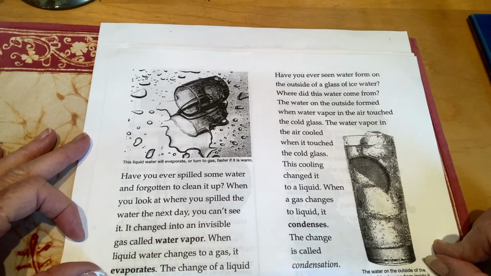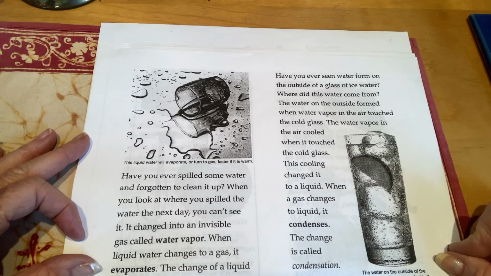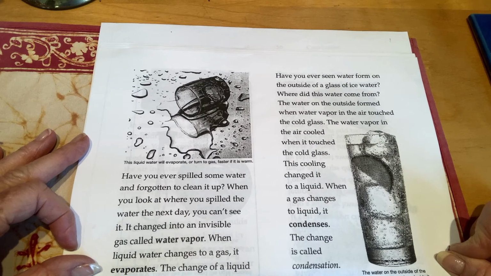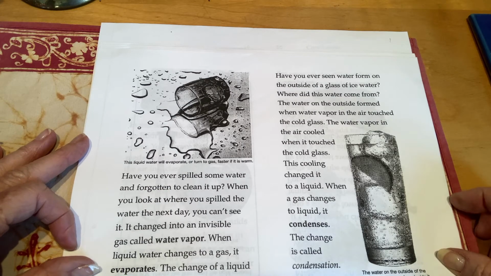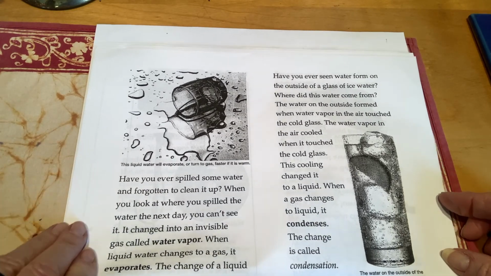Have you ever spilled some water and forgotten to clean it up? When you look at where you spilled it the next day, you can't see it. It changed into an invisible gas called water vapor. When water changes into a gas, it evaporates. The change of a liquid to a gas is called evaporation.